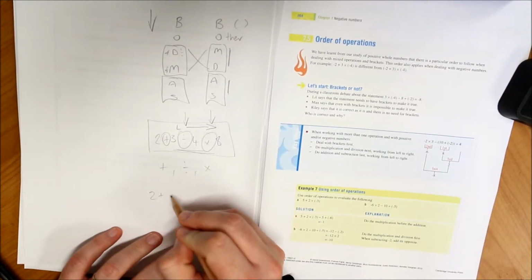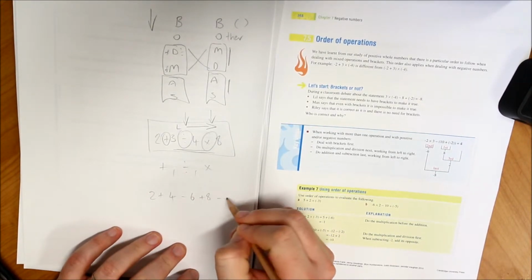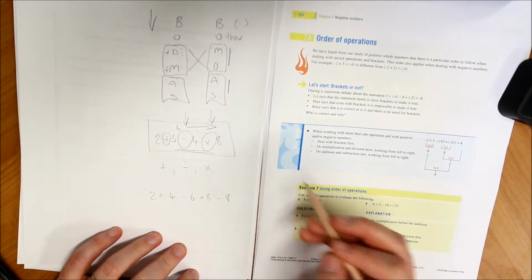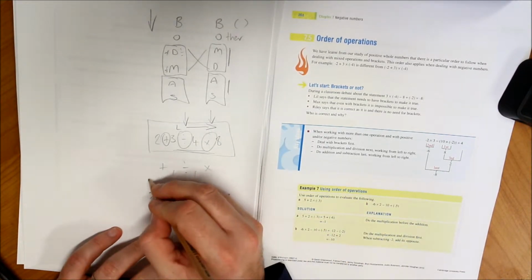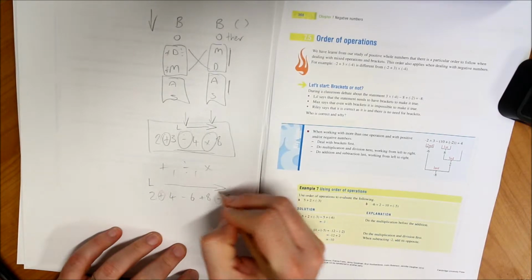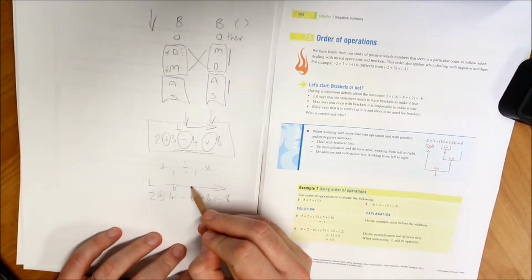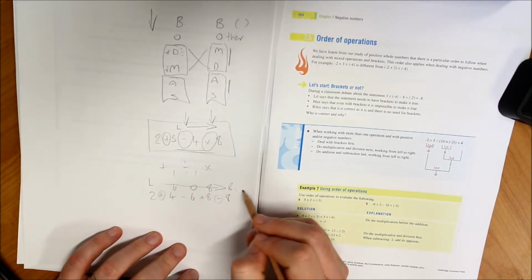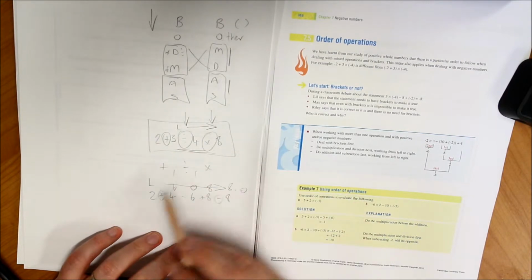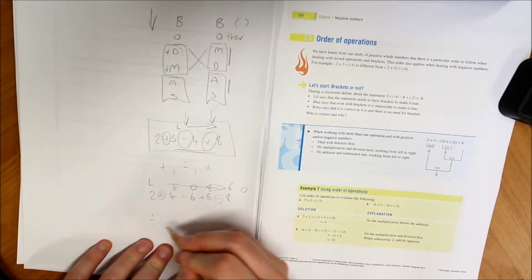So if we had 2 plus 4 minus 6 plus 8 minus 8, even though we've got subtraction and addition, we would start here and we would work from left to right. So 2 plus 4 is 6, 6 minus 6 is 0, 0 plus 8 is 8, 8 minus 8 is 0, look at that. But we work from left to right. Same with division and multiplication.